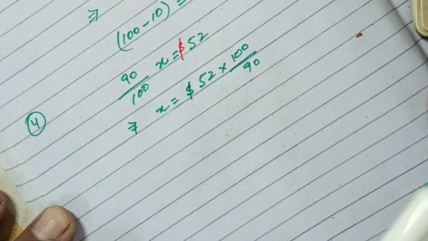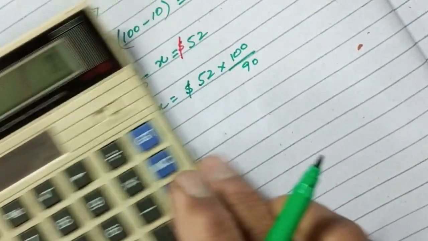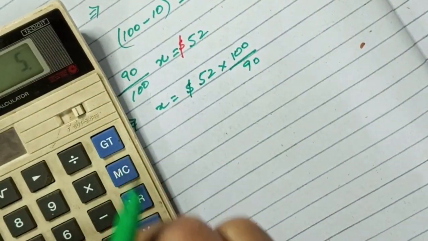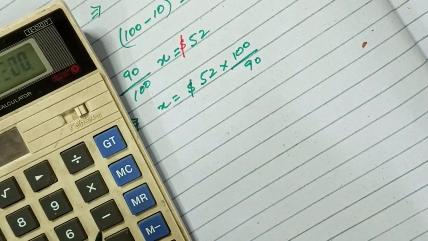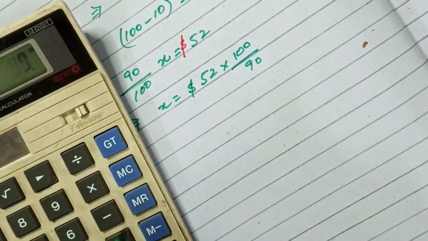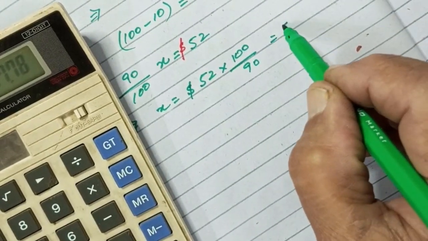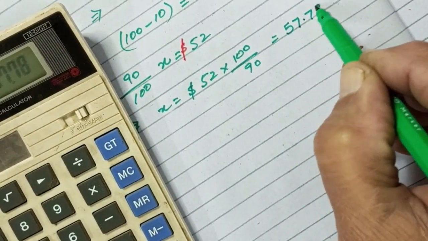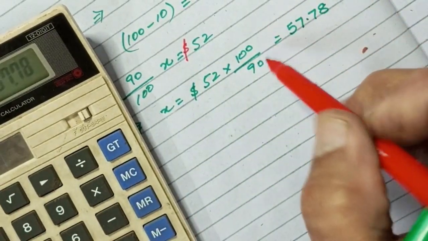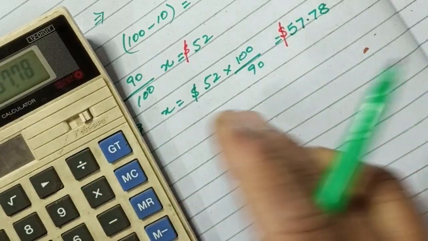So it will become 5200 divided by 90. It is $57.78. Again, write dollars over here.